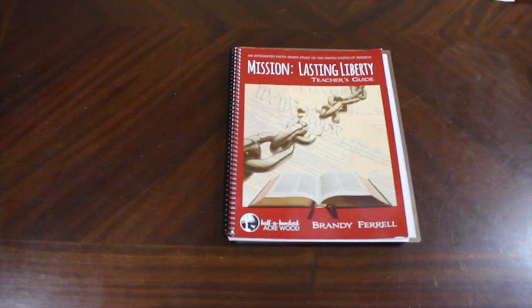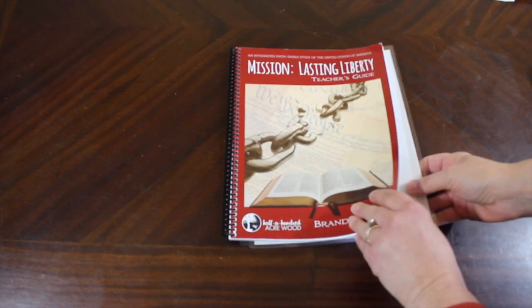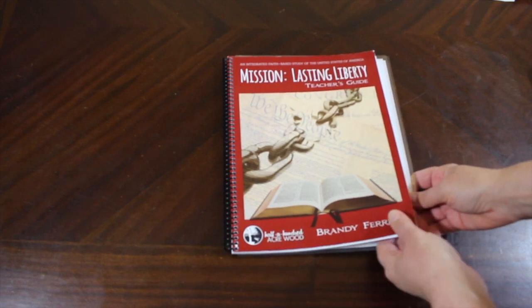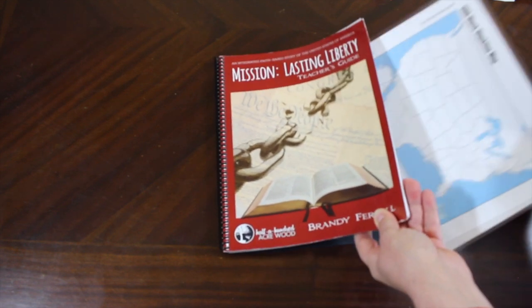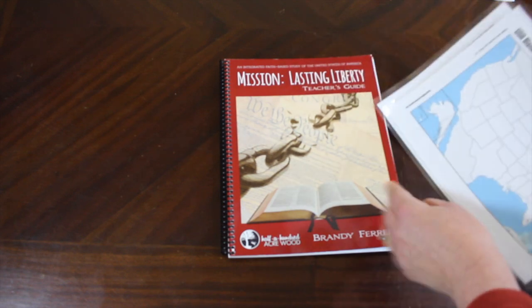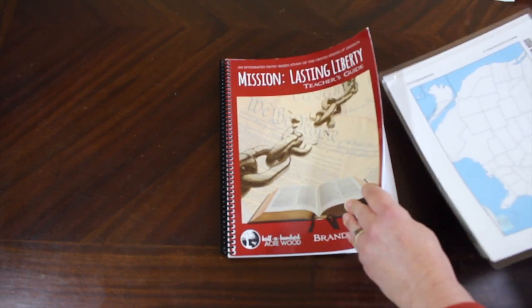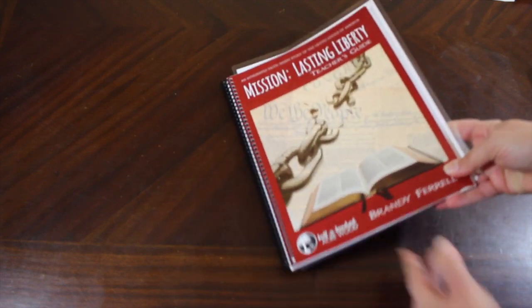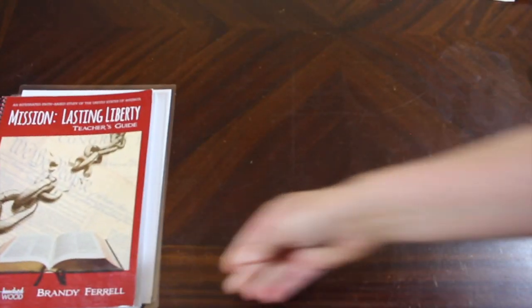So this is another way that you can organize your materials. My method is laminating things and sticking them inside my guide. That's not a very organized method, but it works for me. And so I laminate the maps and I just put the ones that I need for that particular week. I slide them into my Lasting Liberty guide so that it's readily available.